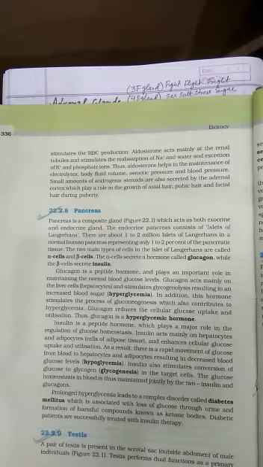Prolonged hyperglycemia leads to complex disorders like diabetes mellitus. That means the insulin dependent glucose increase problem, which is called the sugar problem, which is associated with the loss of glucose through the urine and formation of harmful compounds such as ketone bodies. We have learned this already in the kidneys chapter regarding glucosuria and ketosuria, and diabetic patients are successfully treated with insulin therapy.